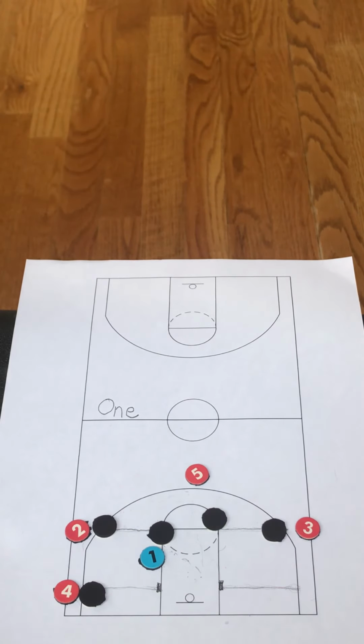We are going to go over this in practice this week, but I wanted to post this video to give you guys a chance to start learning it before then.